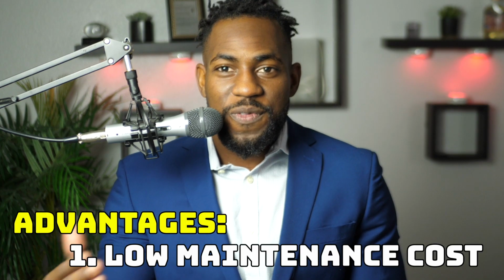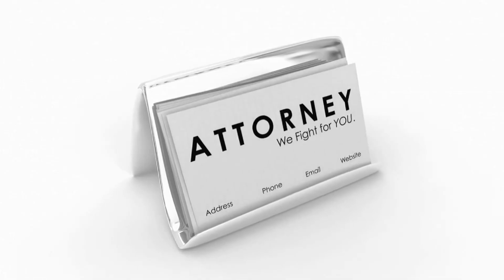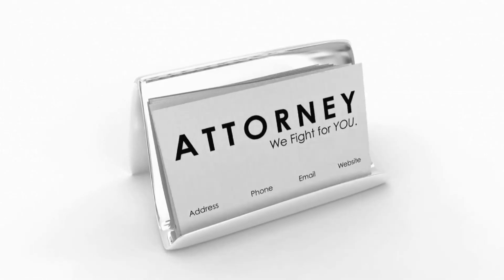Now, the advantage of a sole proprietorship is there's very low maintenance cost. You don't have to hire an attorney to keep up with your legal structures, and you also don't have to worry about maintaining your LLC on a year-to-year basis or any type of other state registration documents that typically could add up if you have multiple businesses. So that's the benefit of a sole proprietorship.